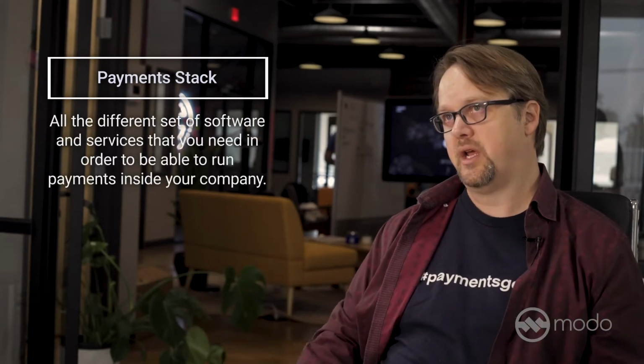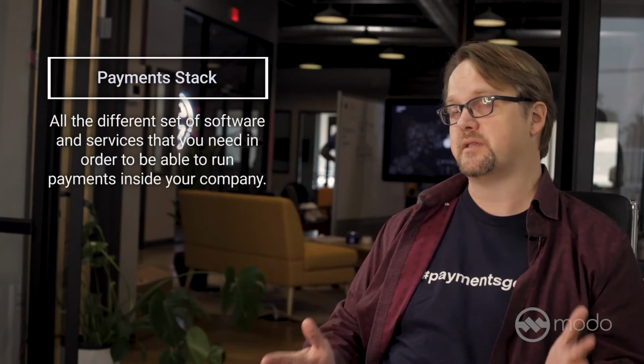Payment stack is a really simple concept. It's just all the different set of software and services that you need in order to be able to run payments inside your company. That's it. Stack's kind of a cool kid word, so we like using the word stack.